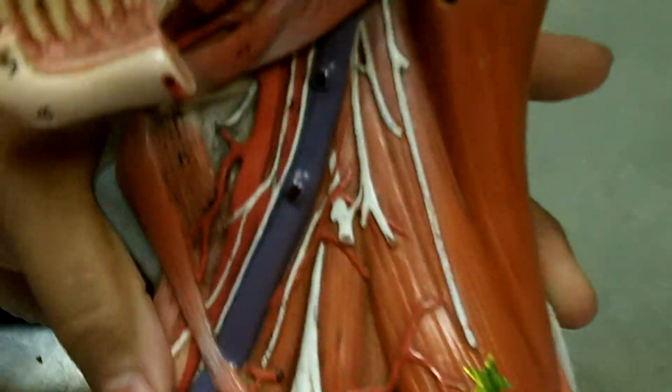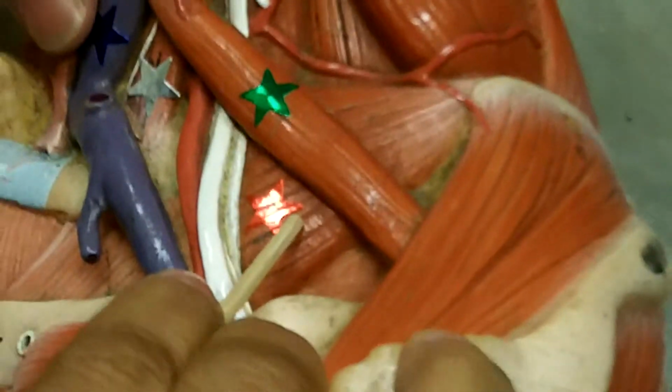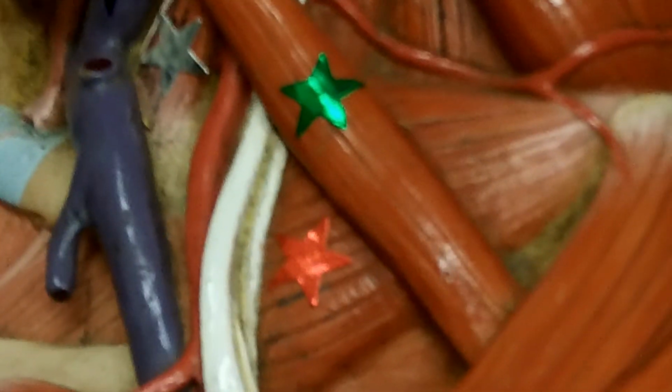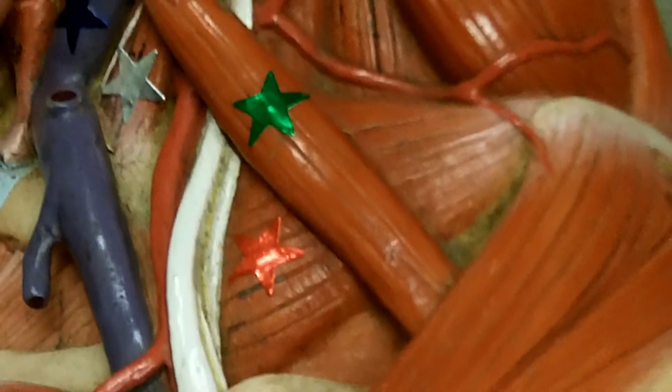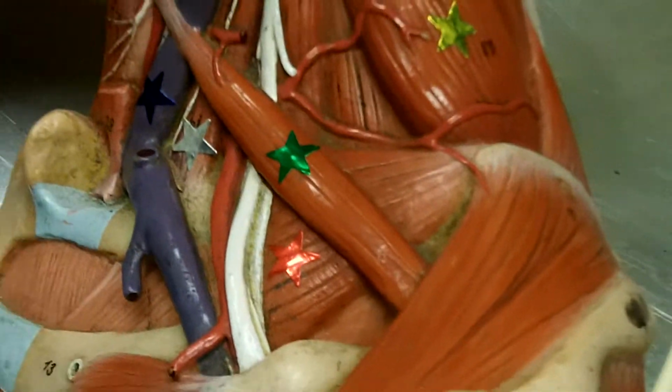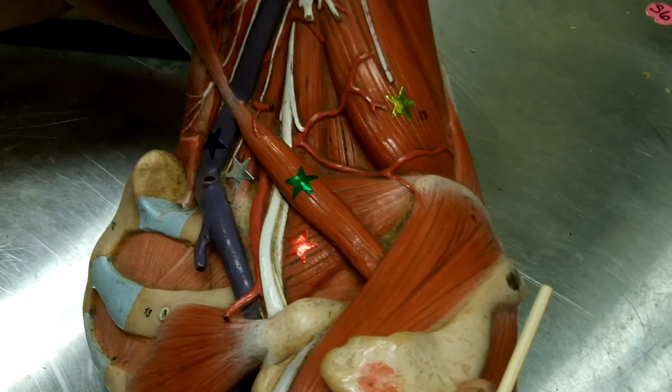Then we have this muscle right here, which has a red star on it, which you need to identify on your own. I will let you do that as a student in my class. All right.